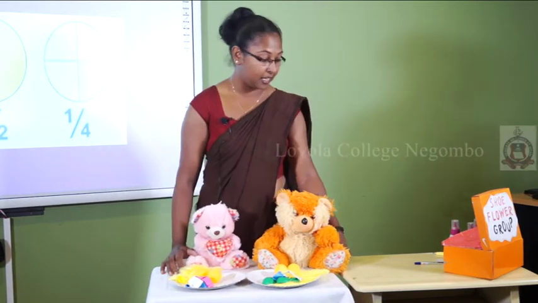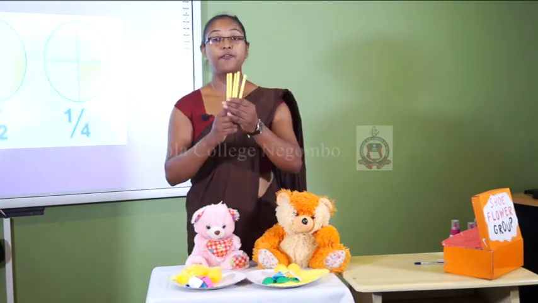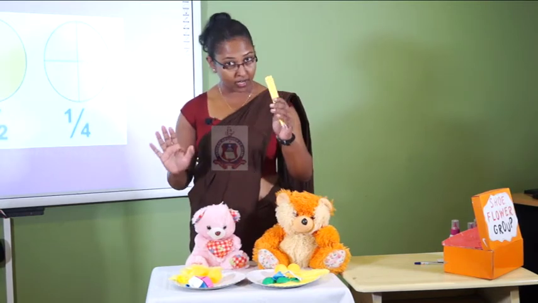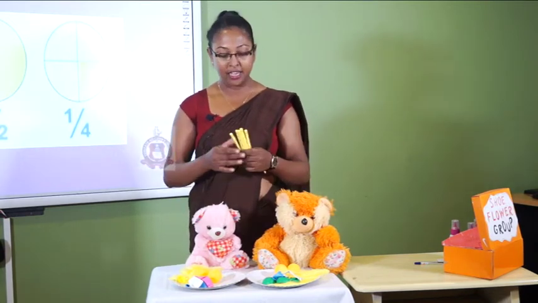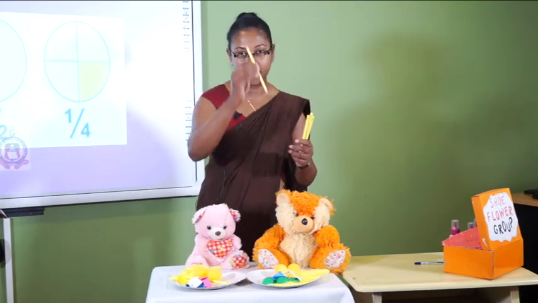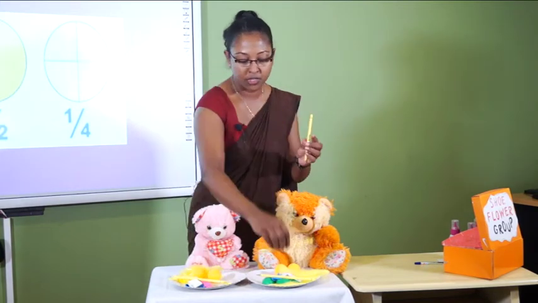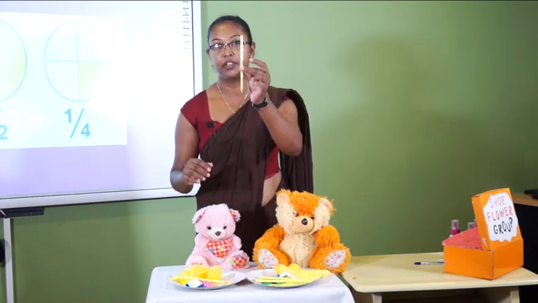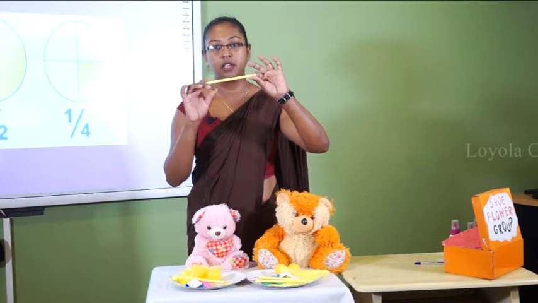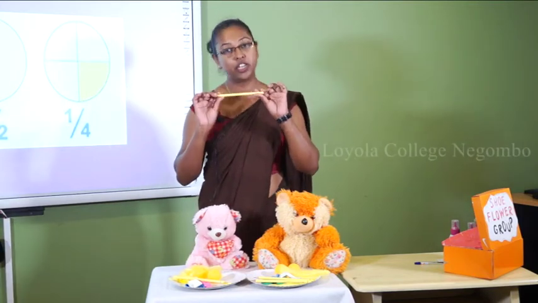And now let's see. I have 5 pencils now. And I need to share these also very equally with them. Okay, here we start. 1 pencil for Terry, 1 for Bunny, 2, 2. My goodness, now I have only 1 pencil. How can I share this? Can I break it into 2 and share? No, so I can't share this.